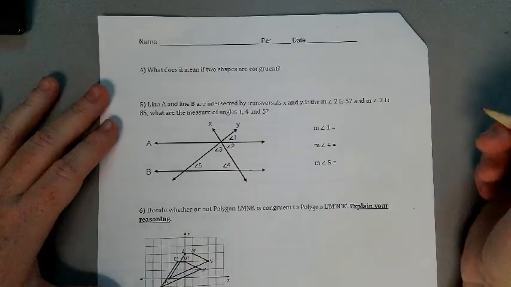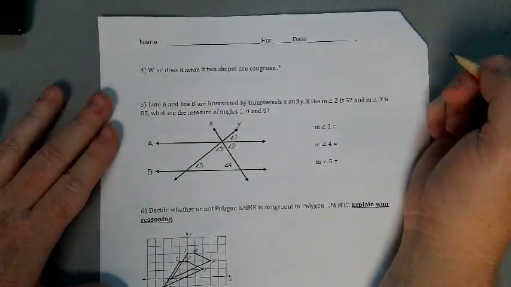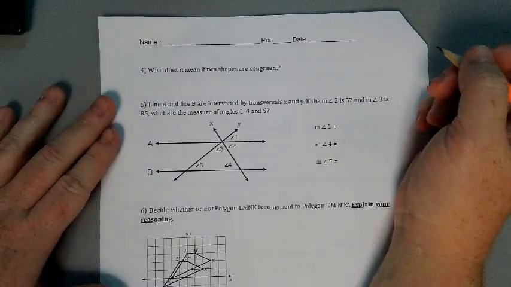What does it mean if two shapes are congruent? Same shape, same size, angle measures are the same, lengths are the same.